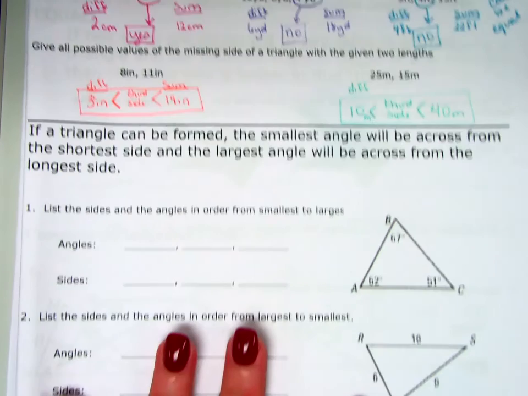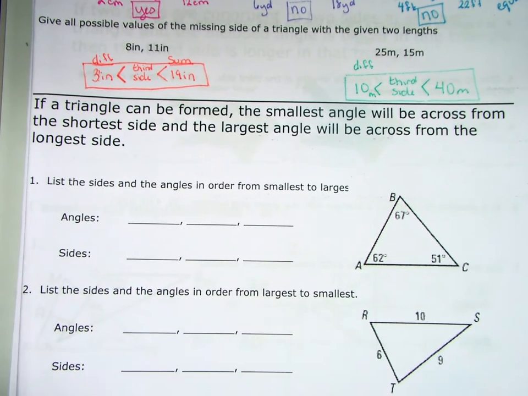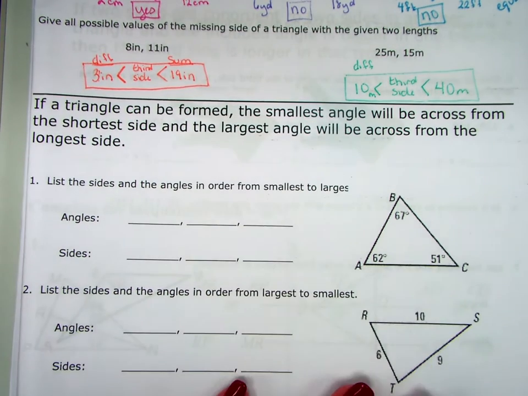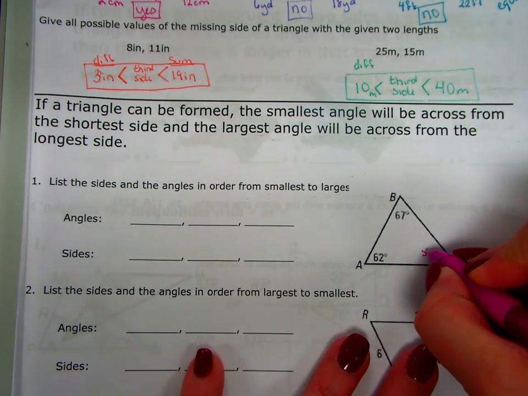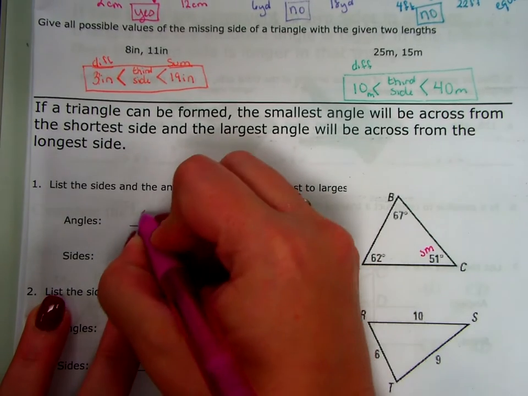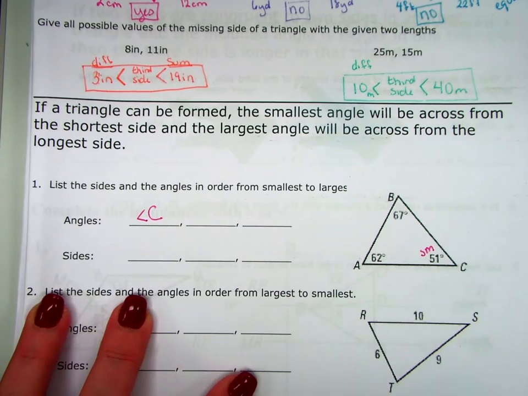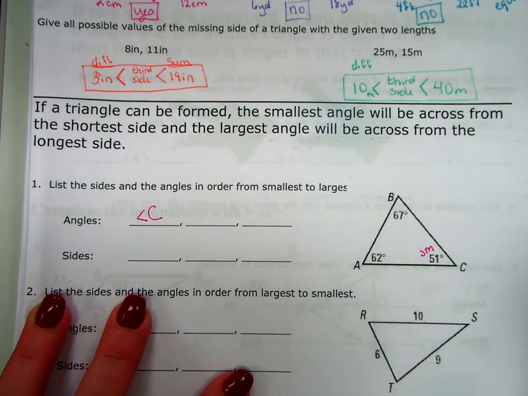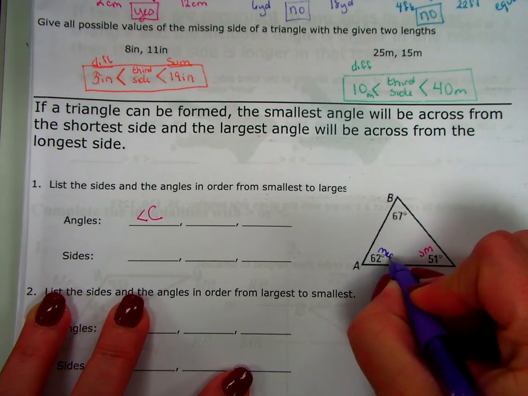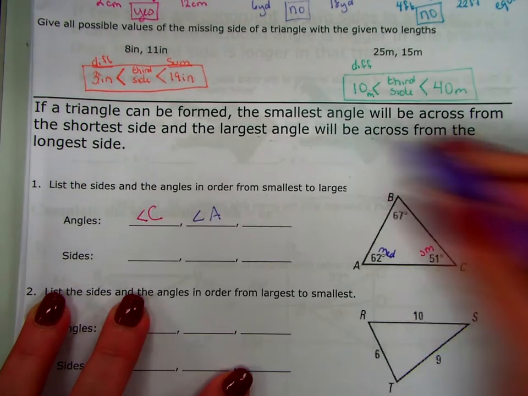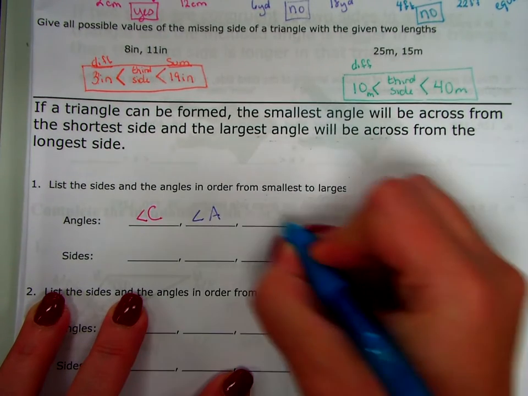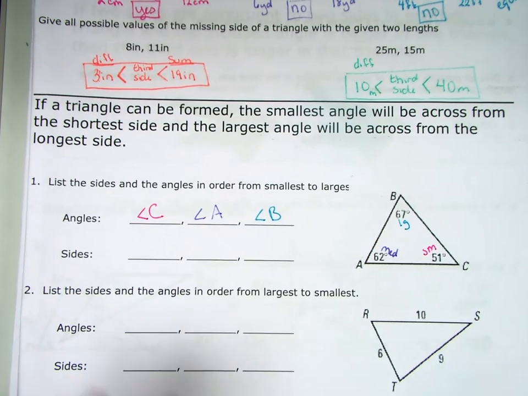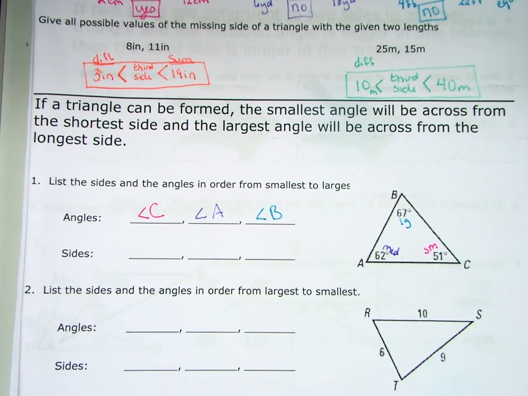Okay? So when you're given a triangle, if you know the three angles, you can look at the triangle and say, oh, C is my smallest angle, A is my medium angle, and B is my largest angle. You can look across from them to see your short, medium, and long sides.